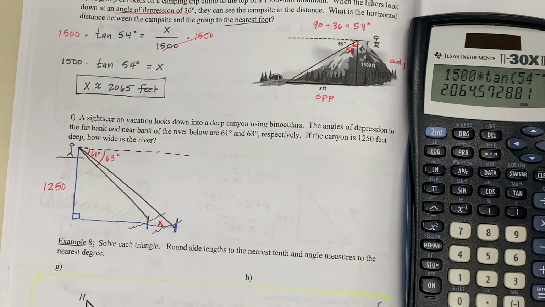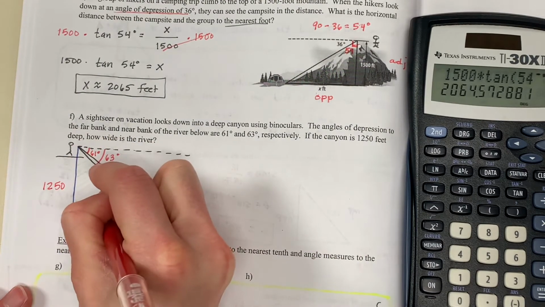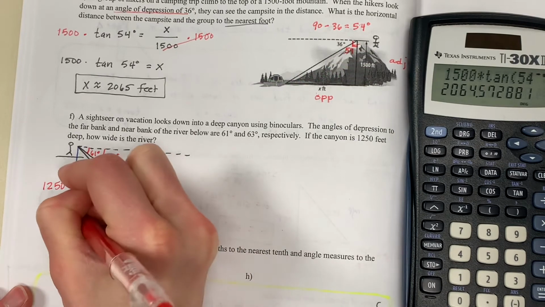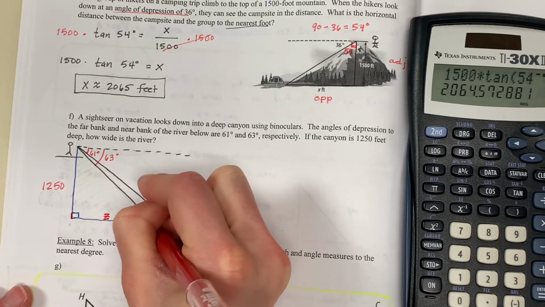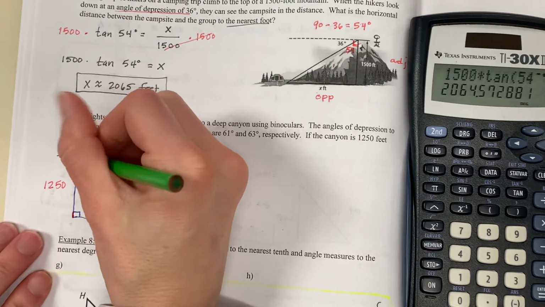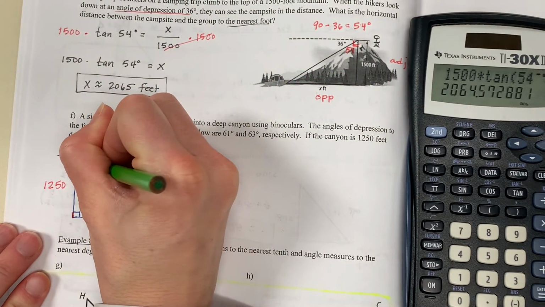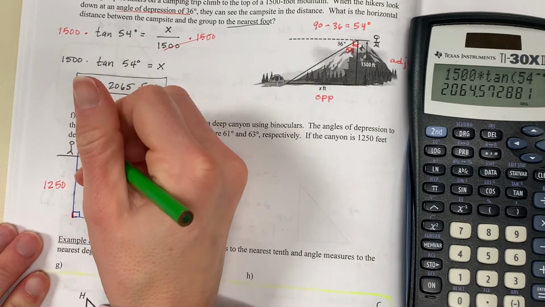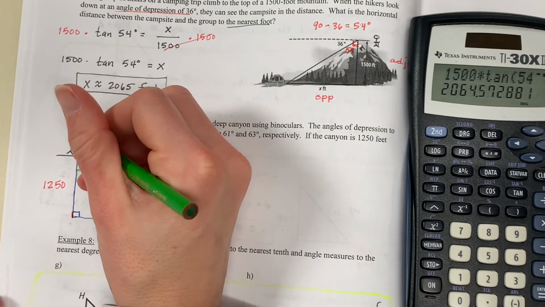Now, the first thing that I'm going to do is I'm going to find this length called Z. I'm just making up the letter Z. It goes from here to here. Okay. Now, I also need the angle inside of this triangle from here to here. So I'm going to take 90 minus 63.